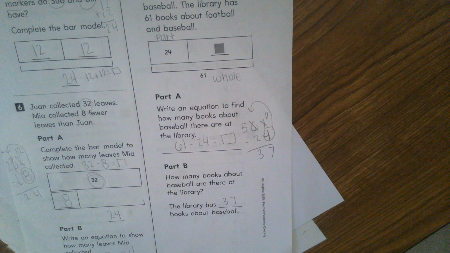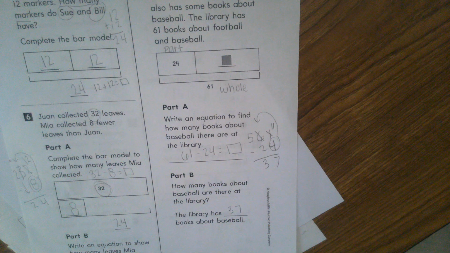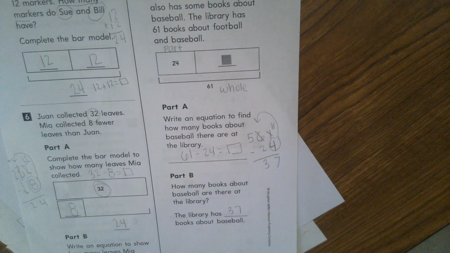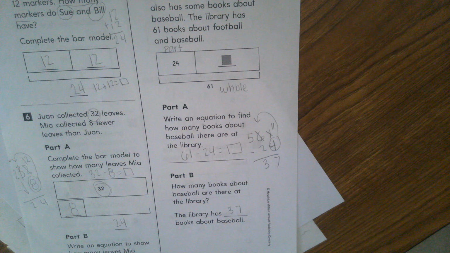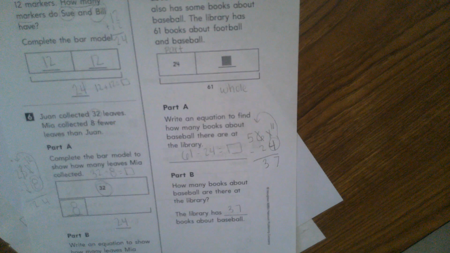All right, let's review real quick. A part and a part. What's my operation? Part and part, you add. What about a part and a whole? What am I doing? Subtracting. If I'm asking, how many are left, what am I doing? Or how many fewer, what am I doing? Subtraction. If I say how many in all, what am I doing? Adding. Good job.